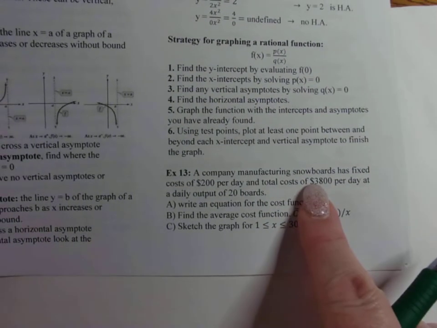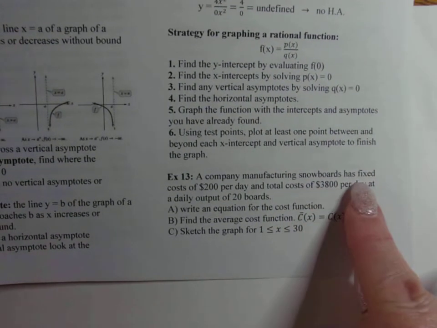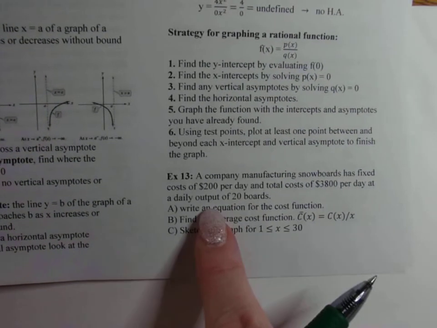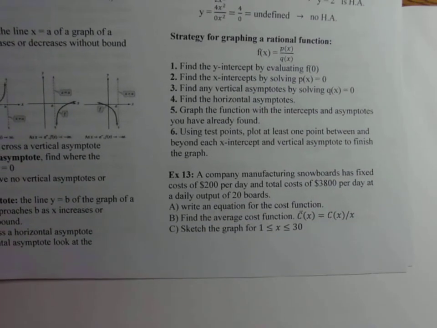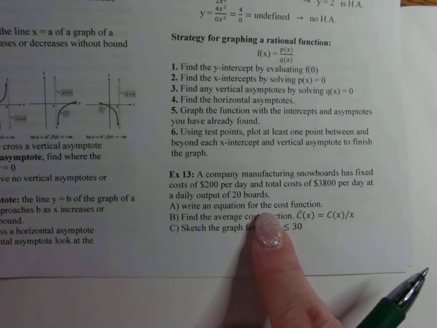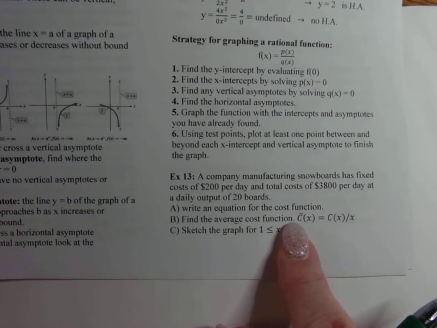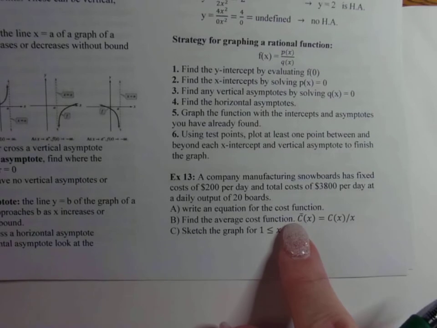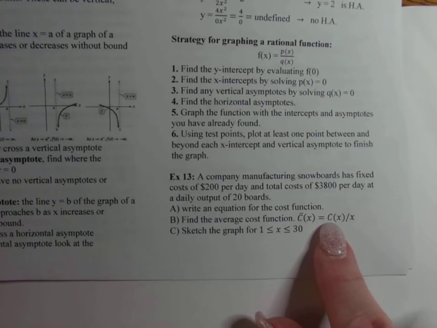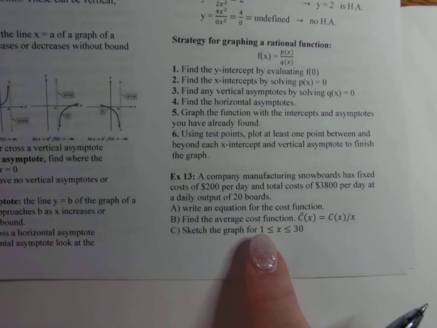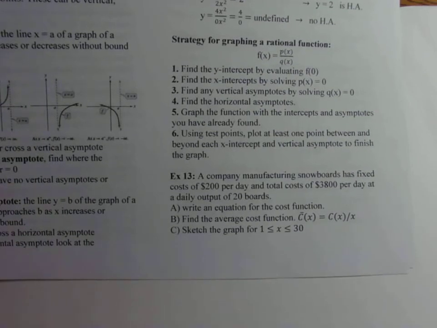So for example 13, we have a company that manufactures snowboards, has fixed costs of $200 a day and total costs of $3,800 per day at a daily output of 20 boards. Write an equation for the cost function. Find the average cost function, which is C bar of x, is equal to the C of x divided by x. And then we're going to sketch the graph with our domain going from 1 to 30.